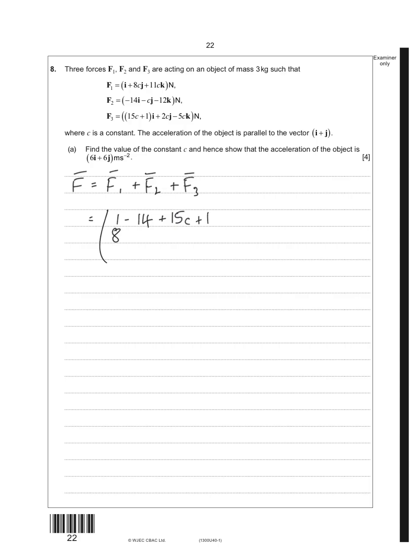Then I've got 8c in the j direction minus c in the j direction plus 2c in the j direction. And then finally 11c in the k direction minus 12 in the k direction minus 5c in the k direction. And that is the same as 15c minus 12, I believe.